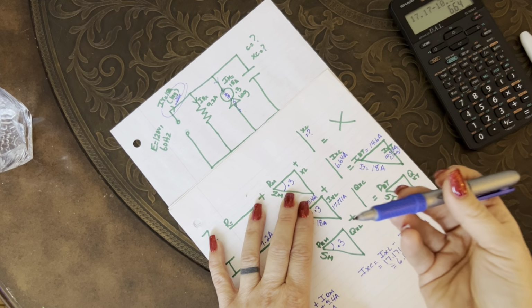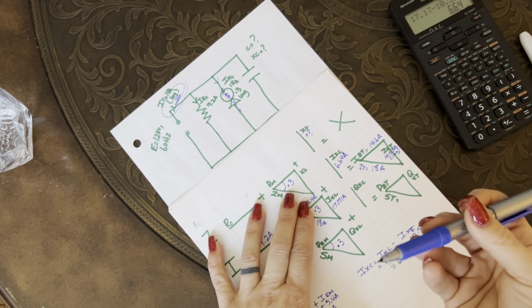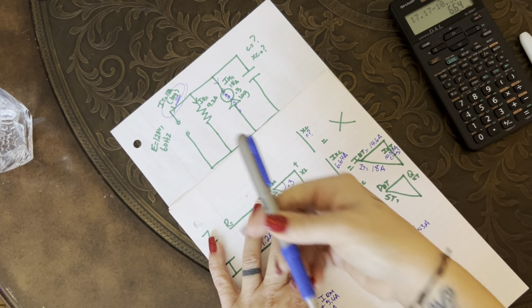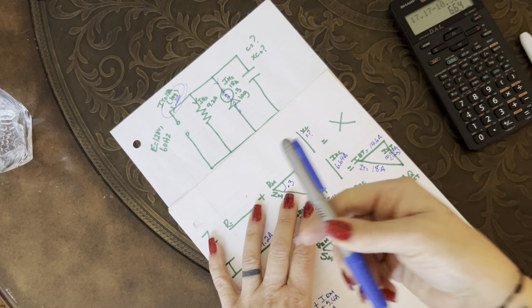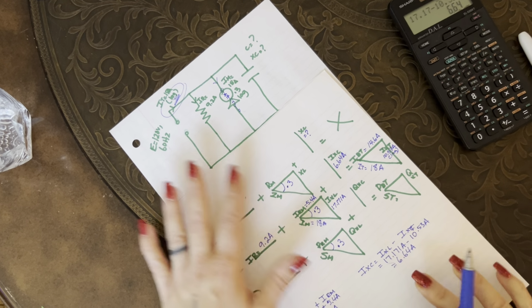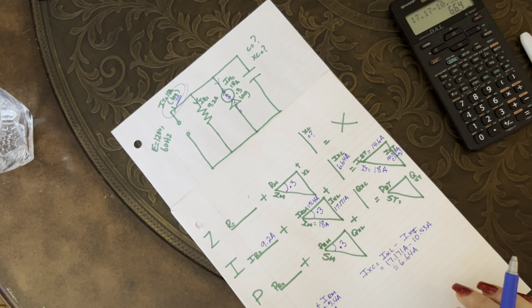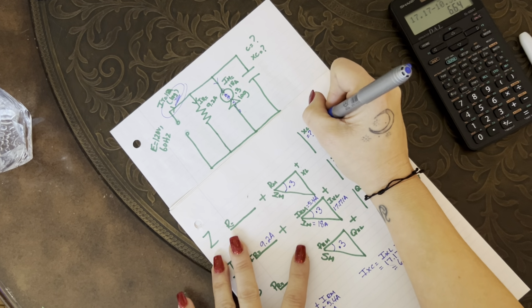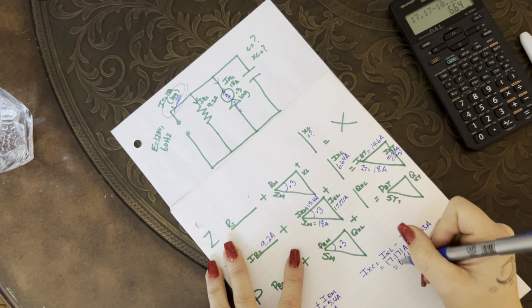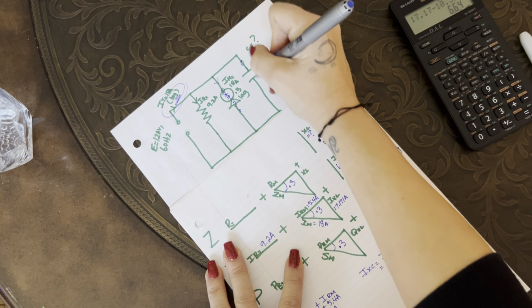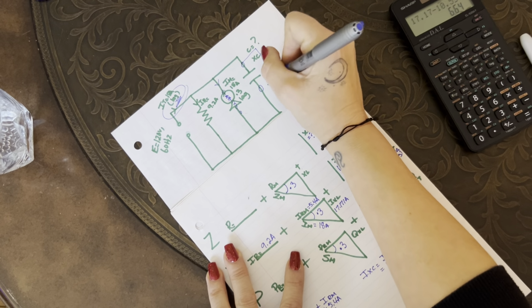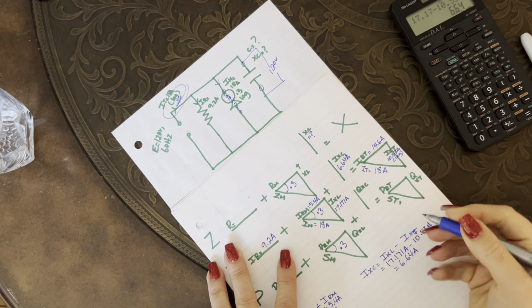And because it's parallel, it has to be in reference to the currents, right? IXL is greater than IXC for my I total to be lagging in a parallel RLC circuit. I cannot stress that enough to you guys. Okay, so now I have my IXC. I can solve for my XC by using my Ohm's law. I know my voltage across my capacitor is 120 volts. And now I know my current, so I can solve my XC.